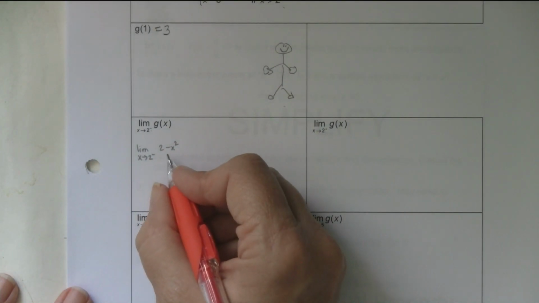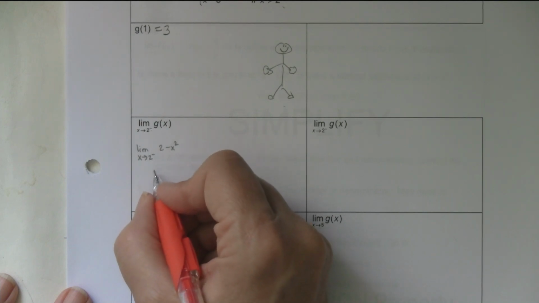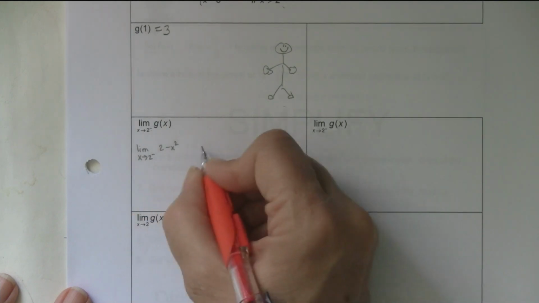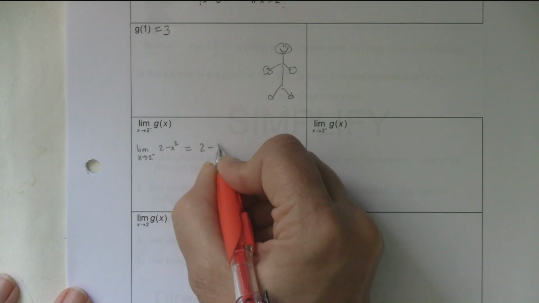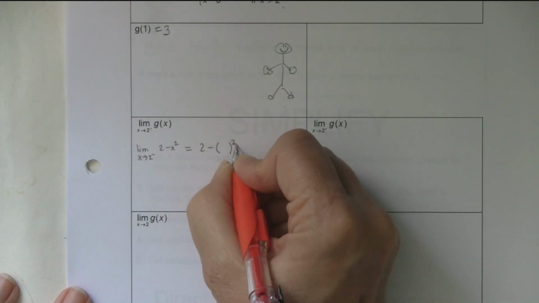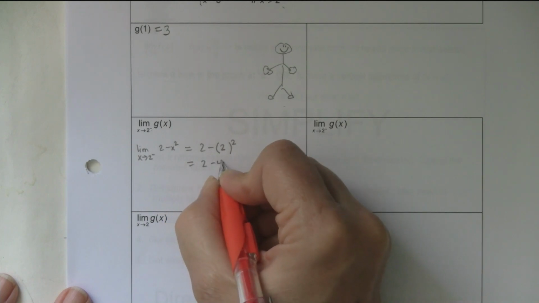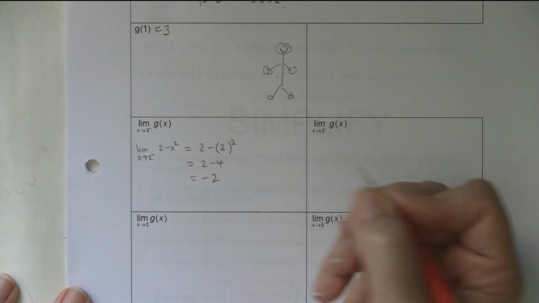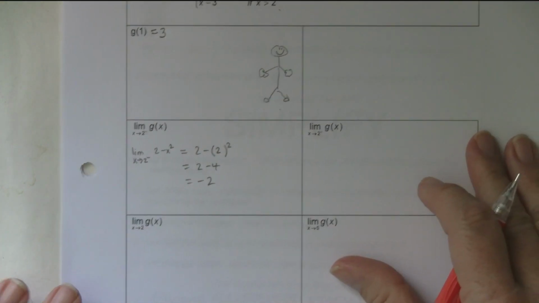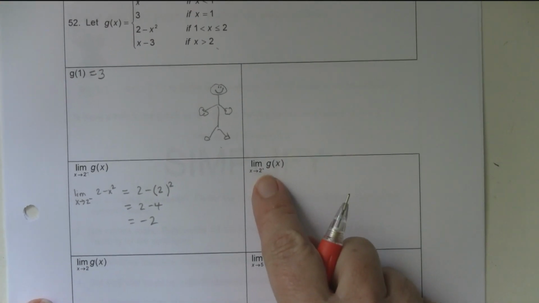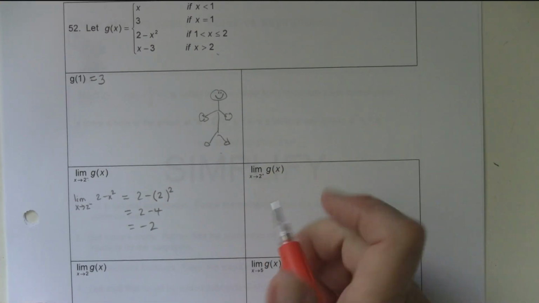And this is a polynomial, so it's okay to substitute in, and I'll substitute in 2. So I'm going to get 2 minus 2 squared, so this is 2 minus 4, which is negative 2. So that would be my answer there. This is saying from a little bit bigger than 2.